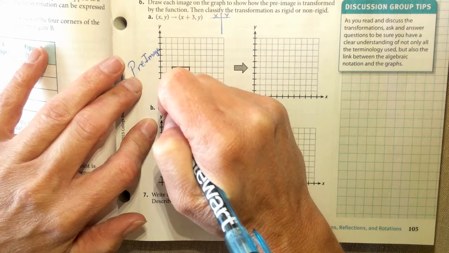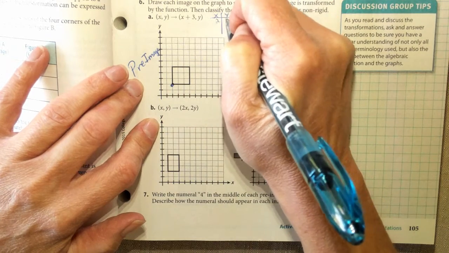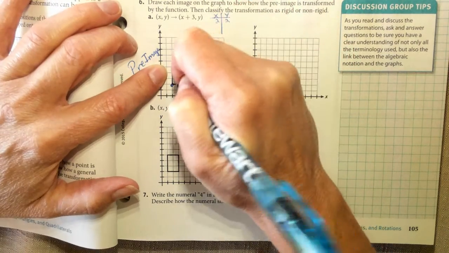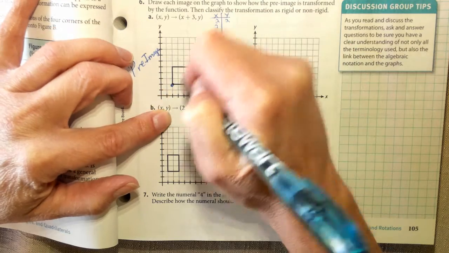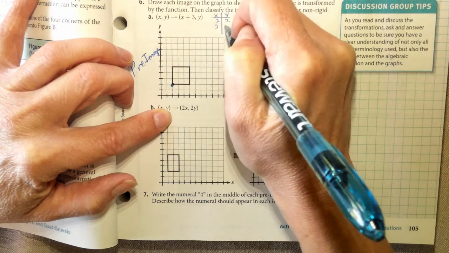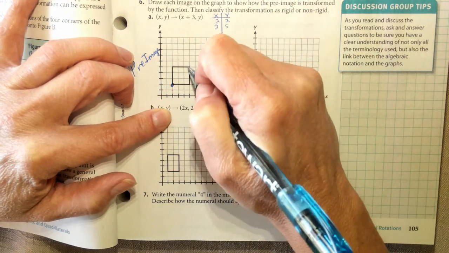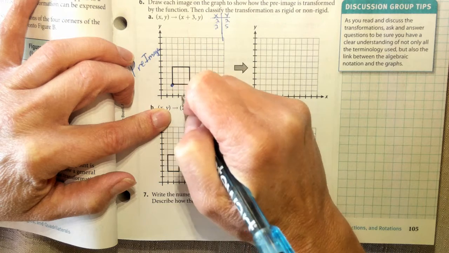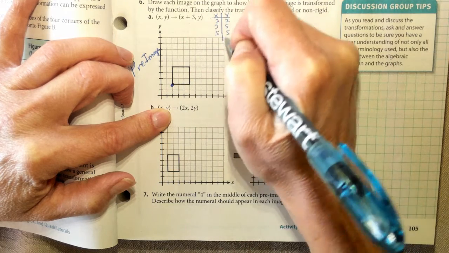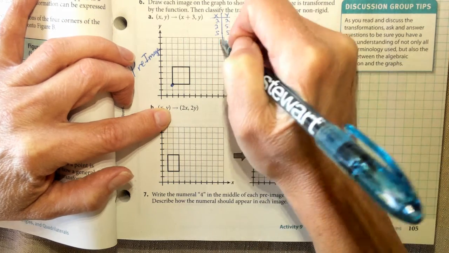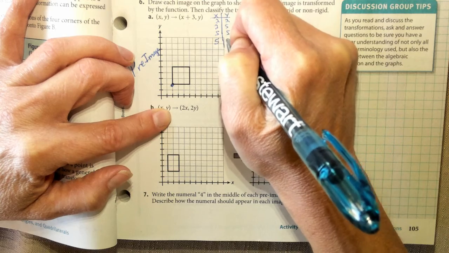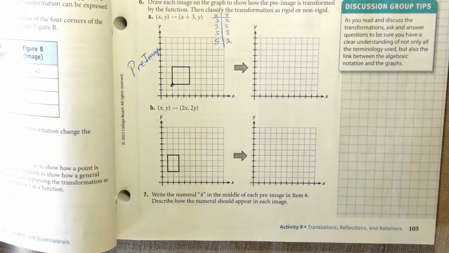Well, this guy is 2 steps to the right and 2 steps up. The top left is 2 right and 1, 2, 3, 4, 5, 5 steps up. Top right, 1, 2, 3, 4, 5, 5 right, 5 steps up. Bottom right, 5 to the right, 2 steps up. So this is our pre-image, the original.